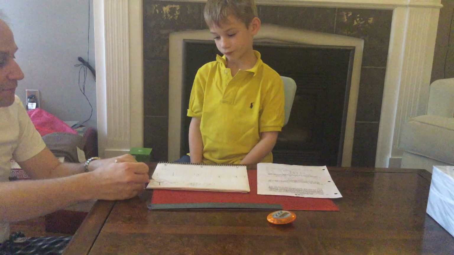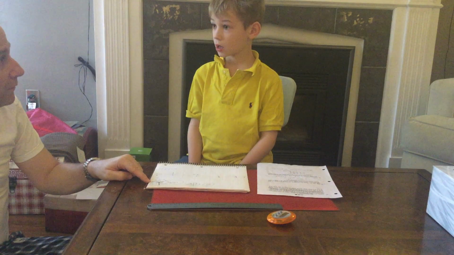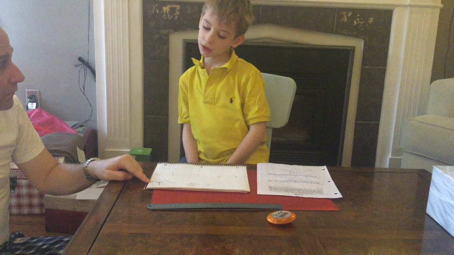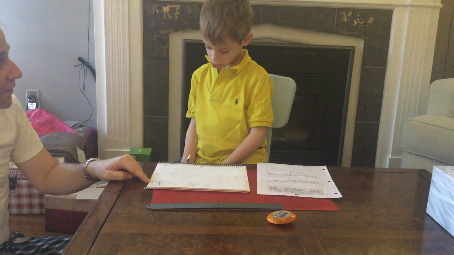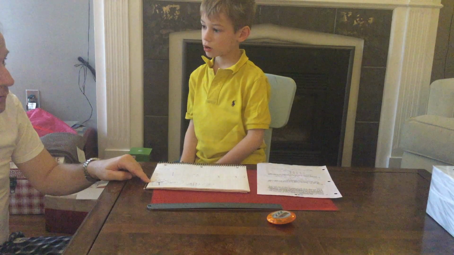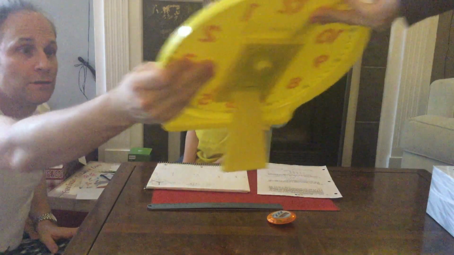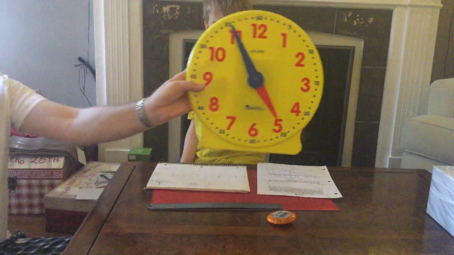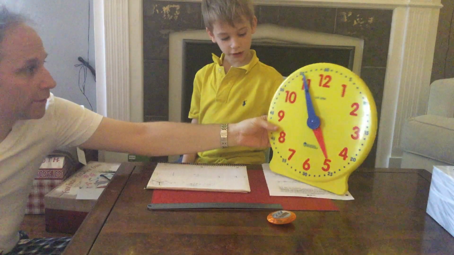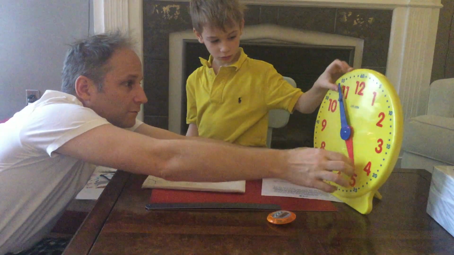What time would you say it was if it was 1 and then the other hand was at the 4? The big hand or the small hand? The small hand. When the small hand's at the 4? We have our little clock here. So pretend it's 1 o'clock.